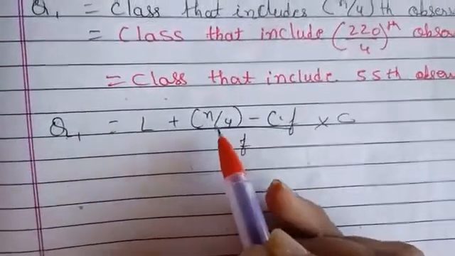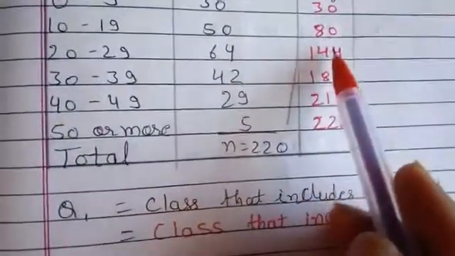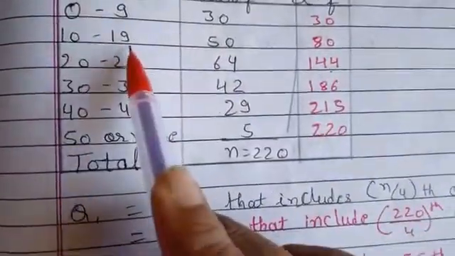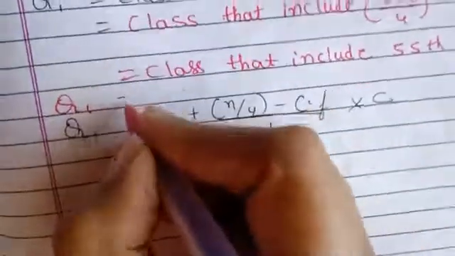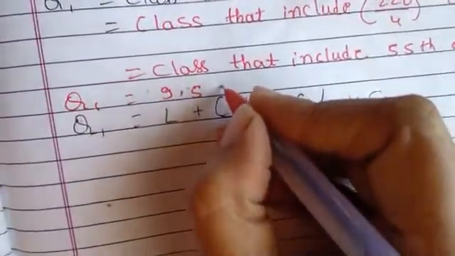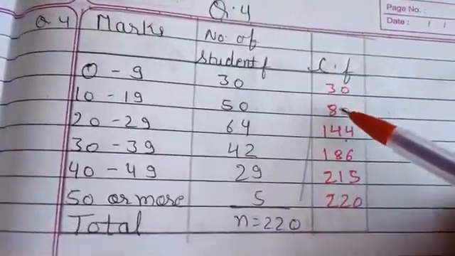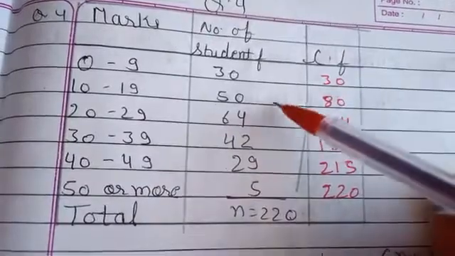Now we'll find out Q1. Before that, we will see the 55th observation. Here it comes in the second line, that is 10 to 19. So the Q1 class is 9.5 to 19.5. CF of the previous class is 30, F is 50.